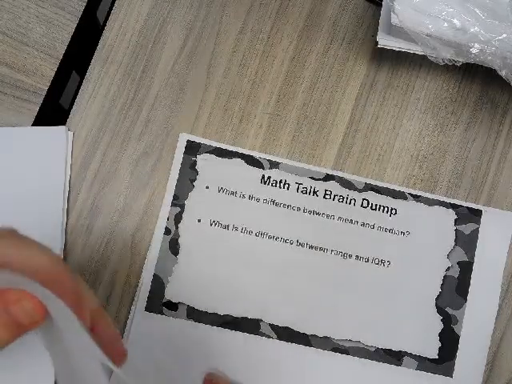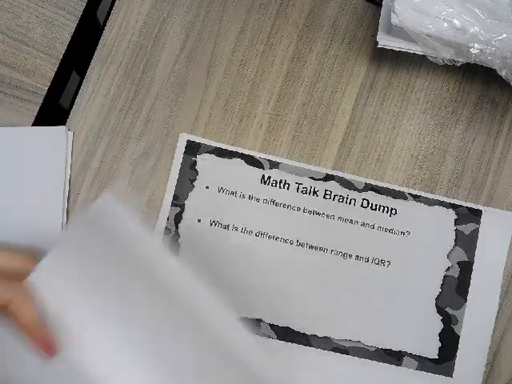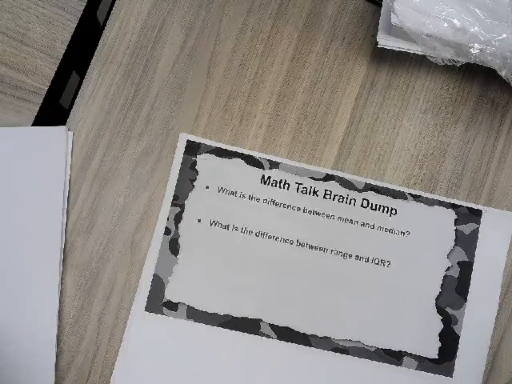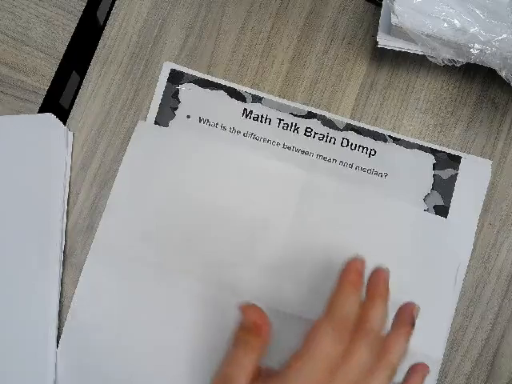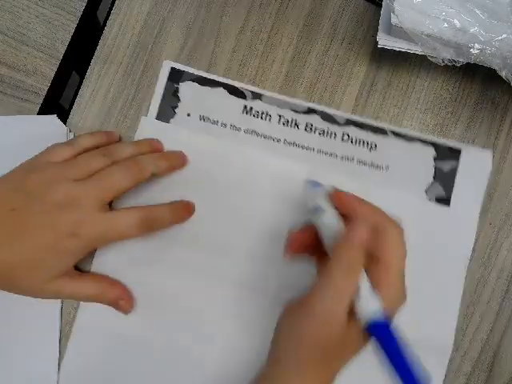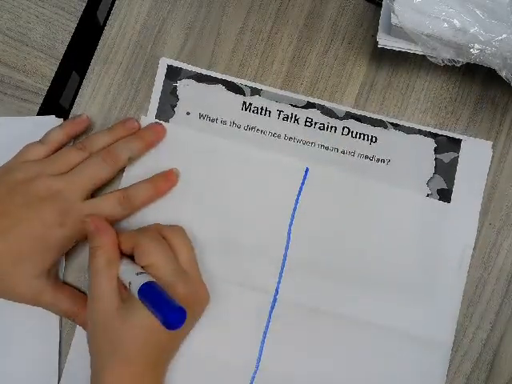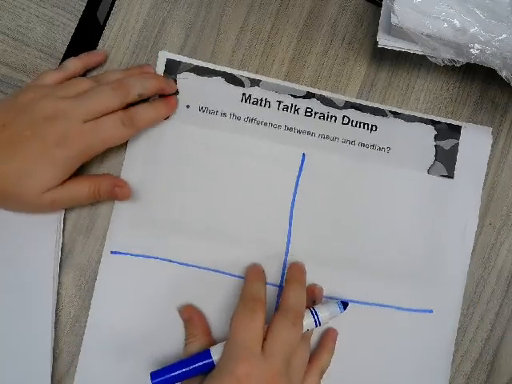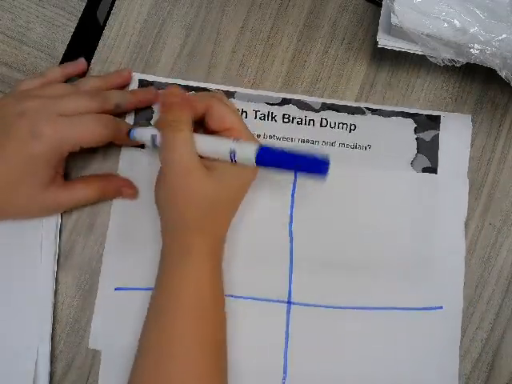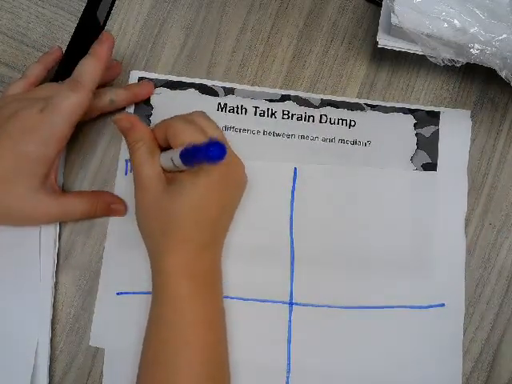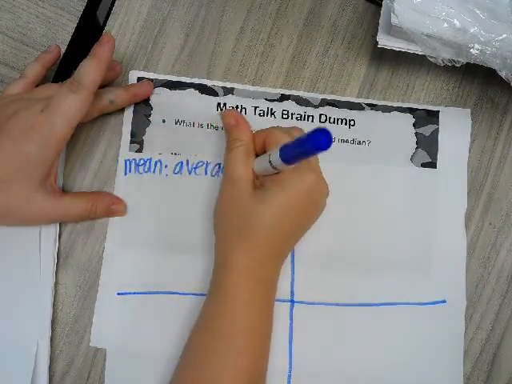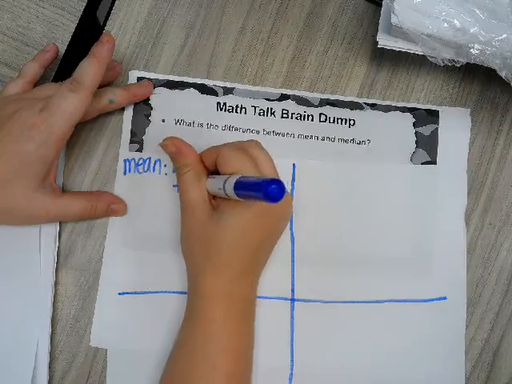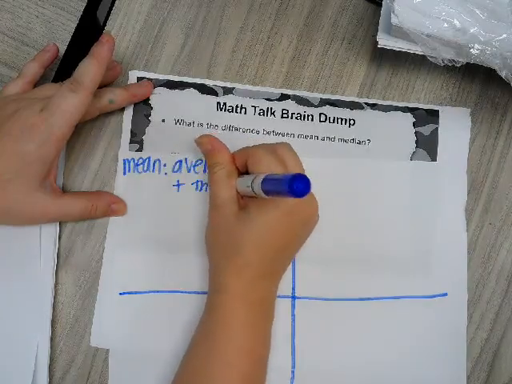Guys, I'm going to go ahead and fold my paper into 4. I'm going to brain dump first. So here are some words that we haven't seen in a while. Mean. Remember, that is your average. That's when we add up all our numbers, then divide.